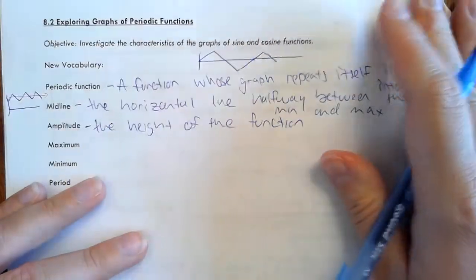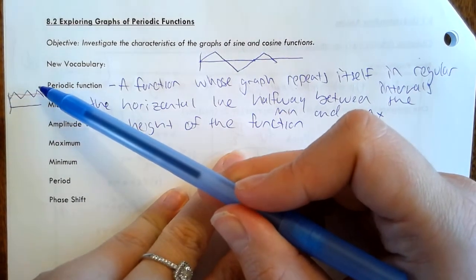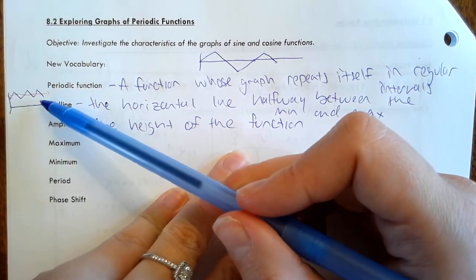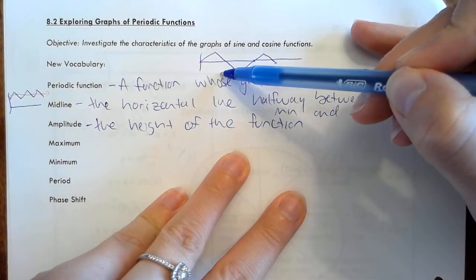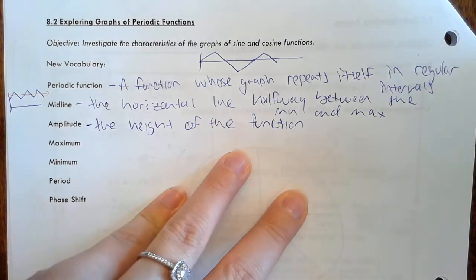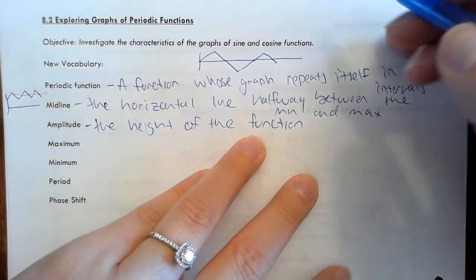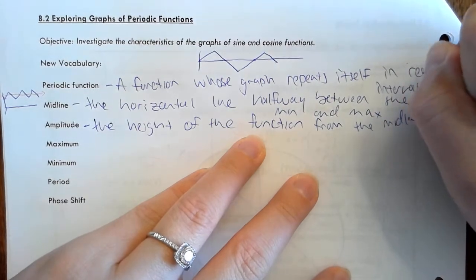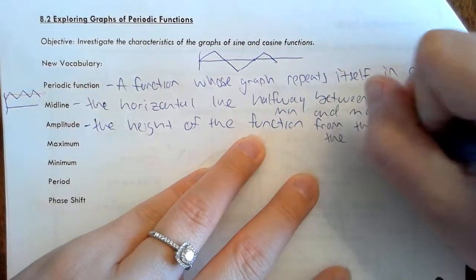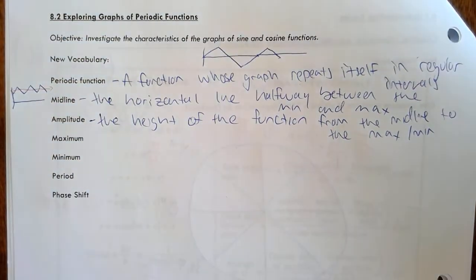Height of the function, and usually how we measure it is we go from the middle to the top, or from the middle to the bottom, and that will be the exact same height. So if it's 2 meters up, it would be 2 meters down, and we just call it positive 2 meters. A is typically a positive value in how we think about it this way. So the height of the function from the midline to the max or min. Either one, it should be the exact same value.